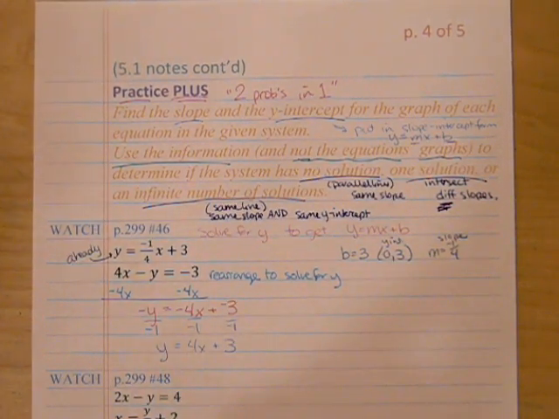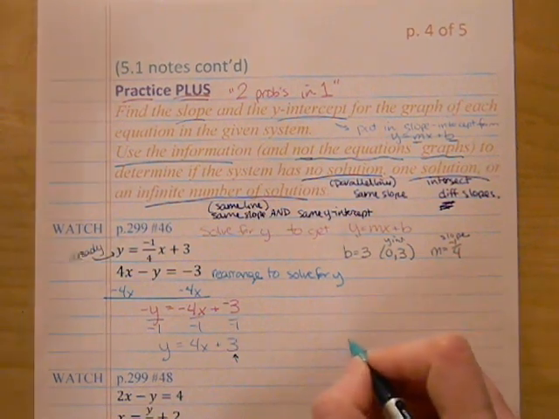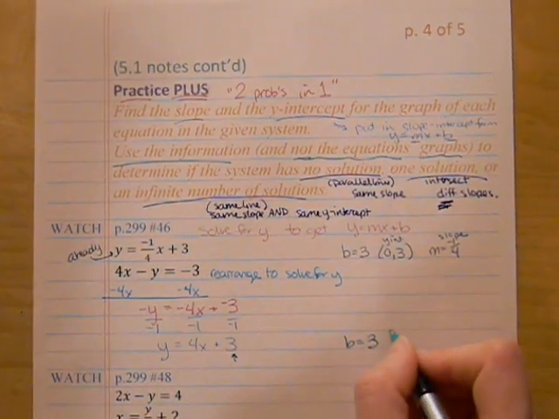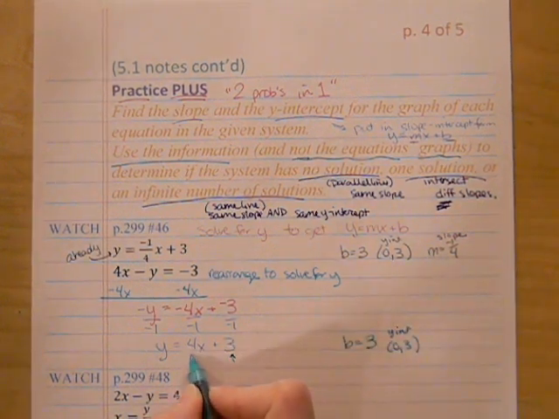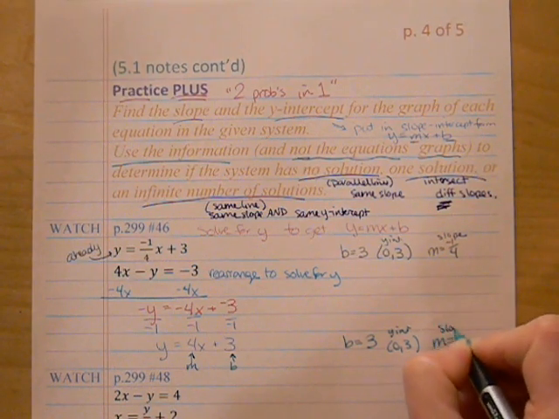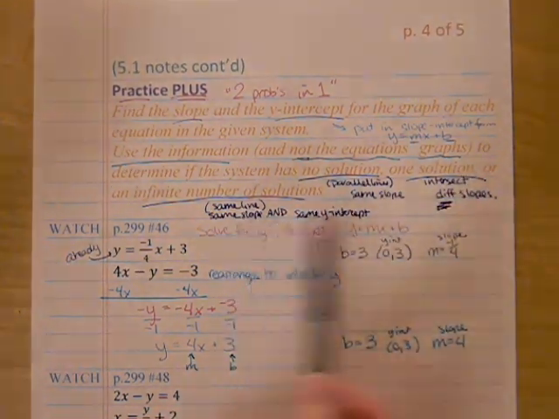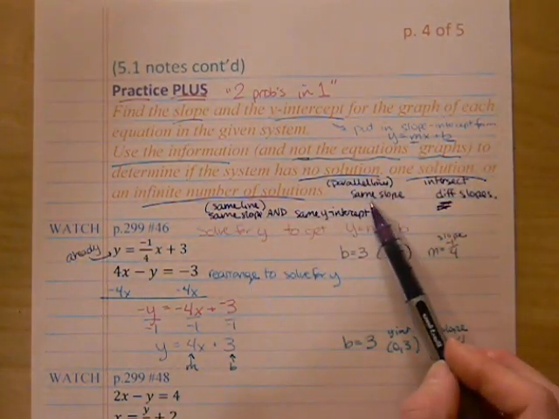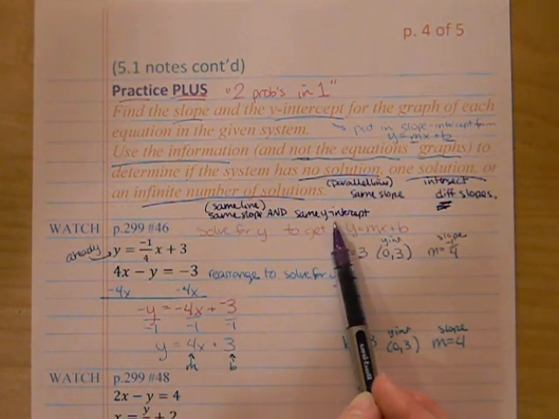And now we can look at that to get our information here. So again, here is our b value, our y-intercept. So b equals 3. That's our y-intercept of 0, 3. And our slope value, in front of the x, is 4. So there's our slope. And now we do not have to graph these to get the information that we need. We're just looking to see if they have the same slope. And if they do, are they parallel or the same line? And the intercept will tell us that.